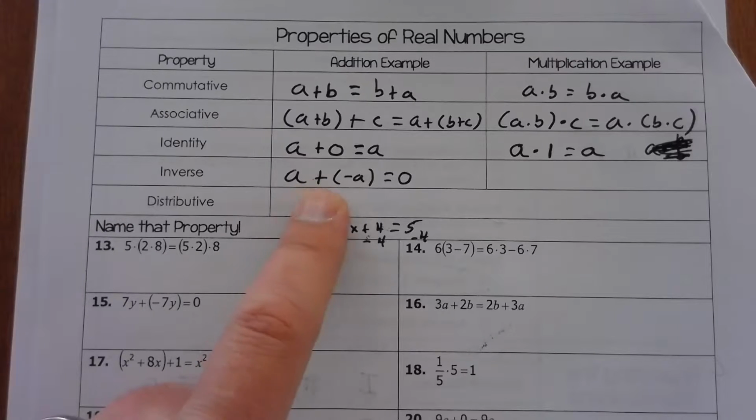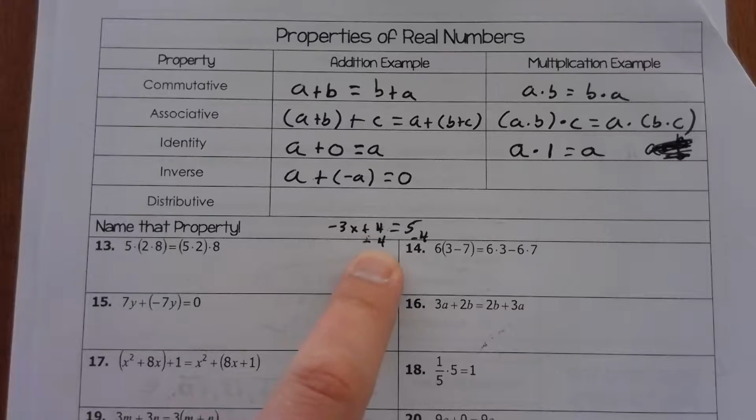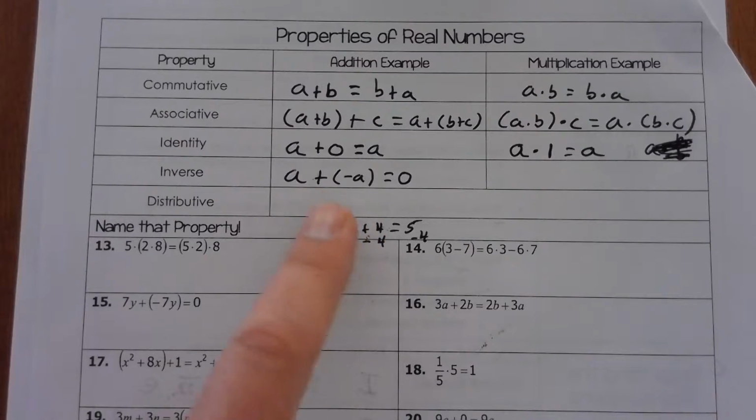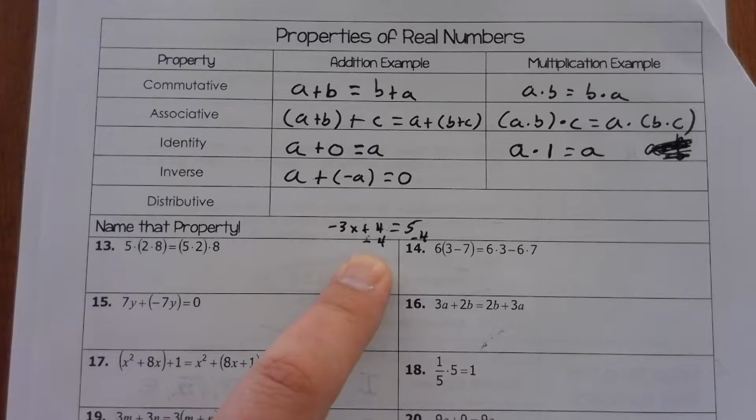Okay? A plus its opposite is 0. See what I did here? A plus its opposite. Wait till I get through. This won't be much longer. A plus negative A is equal to 0. 4 plus negative 4 is 0, so that's your inverse property there as well.